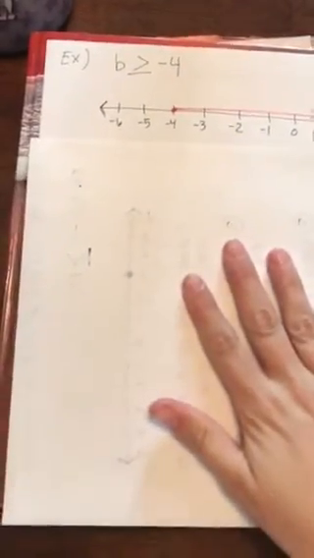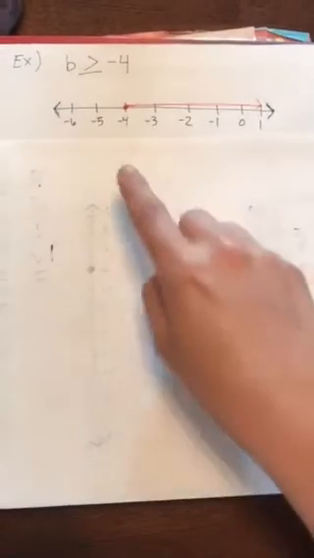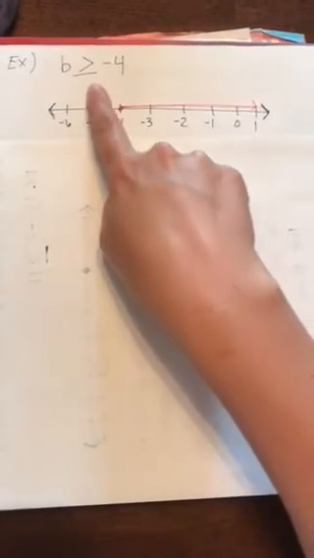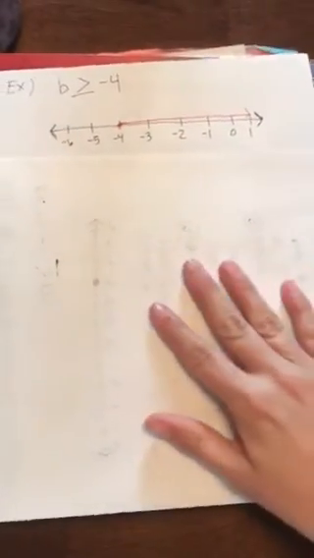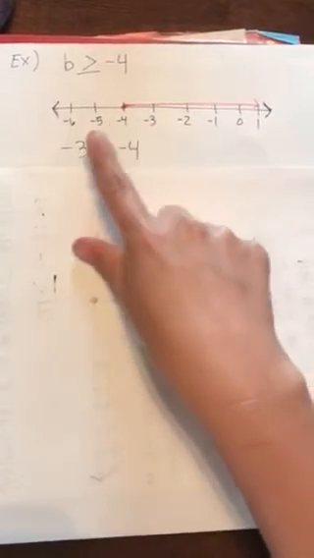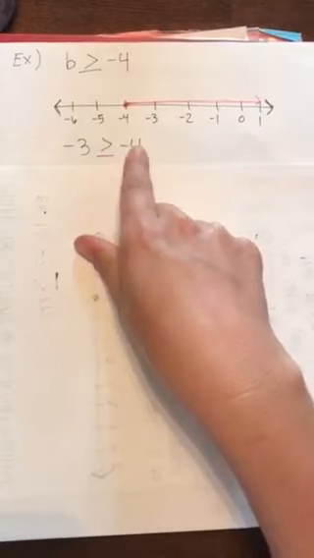I remember that by just saying, right is right. Right is right. You always want to keep moving right because that will be bigger. So in this example, since there's a line under this, negative 4 or any number above negative 4 can work for B. So I decided to choose negative 3. Negative 3 is greater than or equal to negative 4.